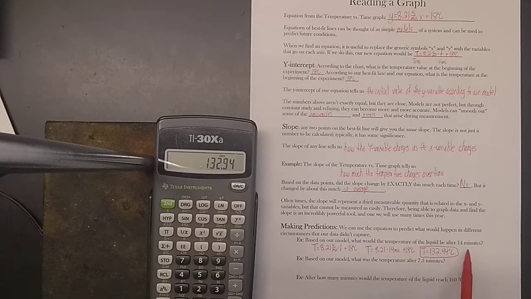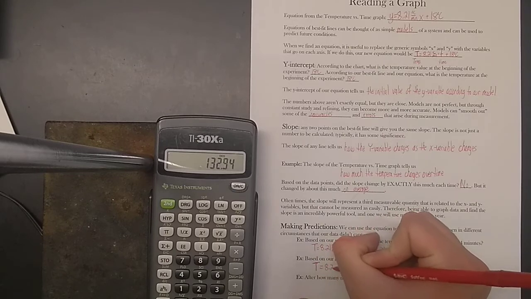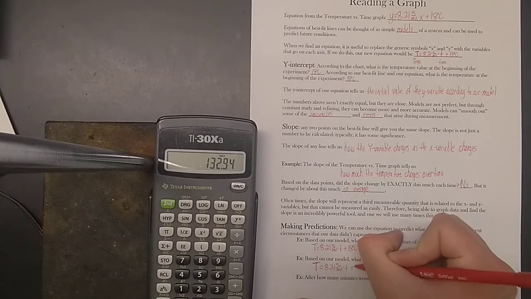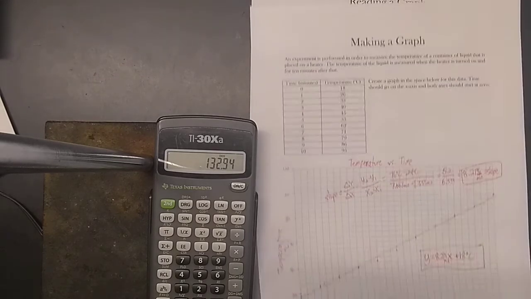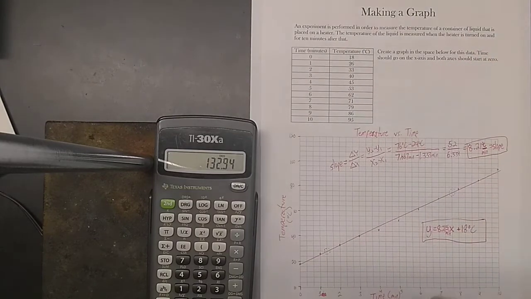So not only can I predict something that didn't necessarily occur, I can also look at points where we might have data points around it, but we didn't get data points right in the middle of them. Based on our model, what was the temperature after 7.5 minutes? I can do a similar thing. Let me write my full equation first: 8.21 degrees Celsius per minute times t plus 18 degrees Celsius. I never got a data point for 7.5 minutes, but I can reasonably predict it should be somewhere between 71 and 79.